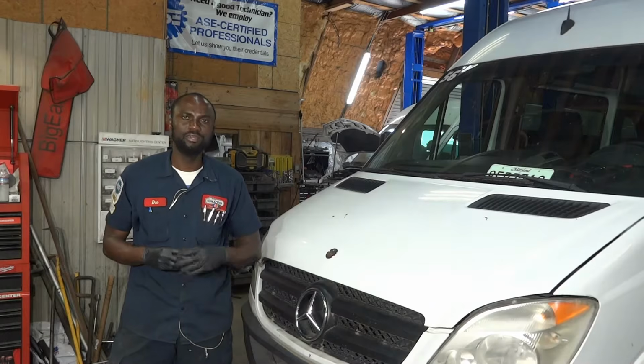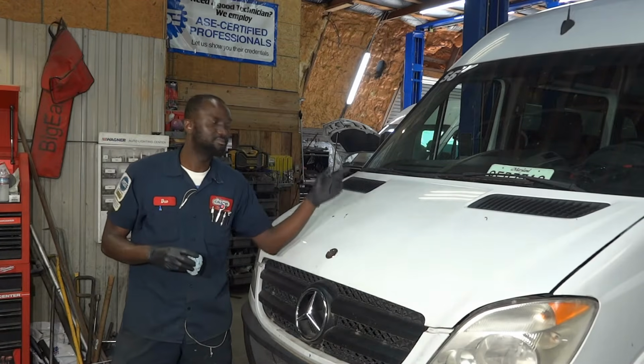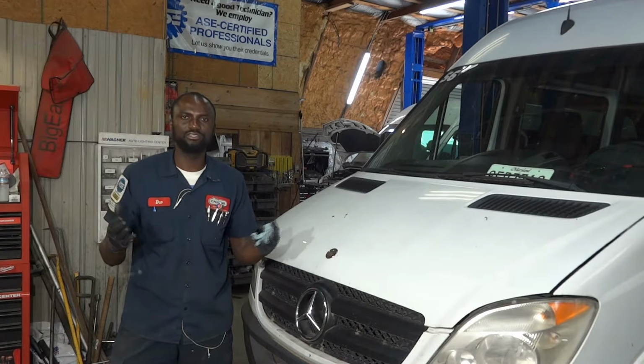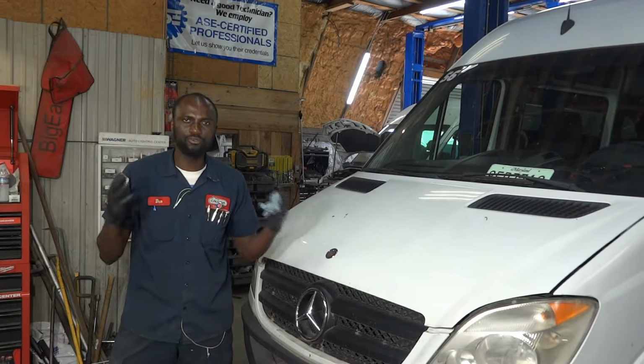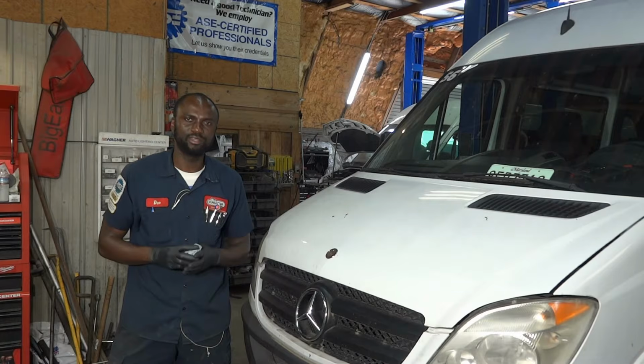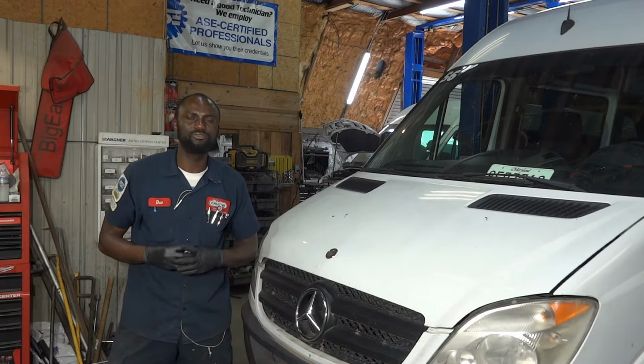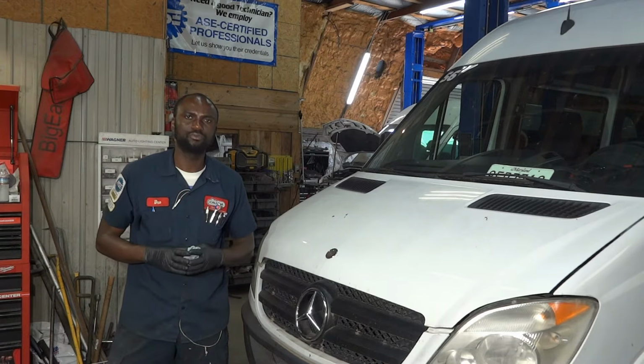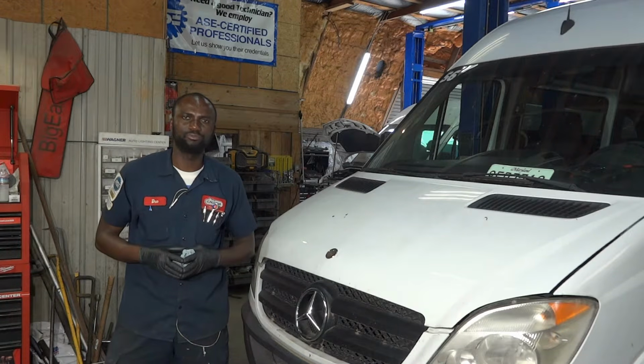So now that we know that, and we also know that the check engine light is remaining on while the engine is running, I'm going to take you guys with me inside the vehicle so that we can see the check engine light that's remaining on. After we confirm that, then we're going to connect the scan tool to the vehicle to see what kind of trouble codes we have in memory. So now let's go inside the van and confirm the customer's complaint.